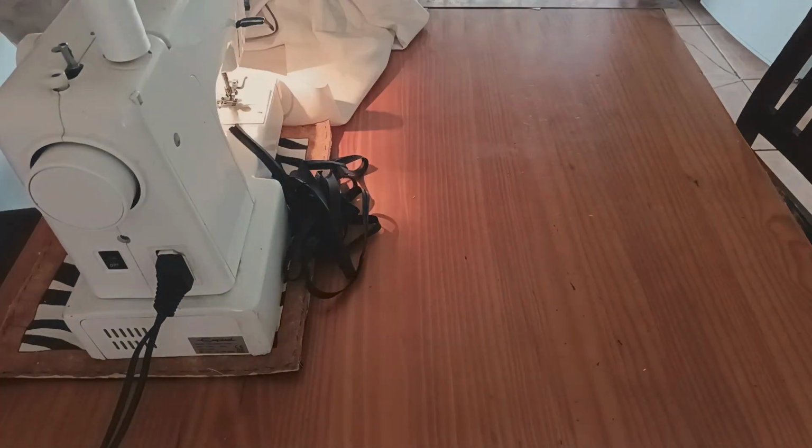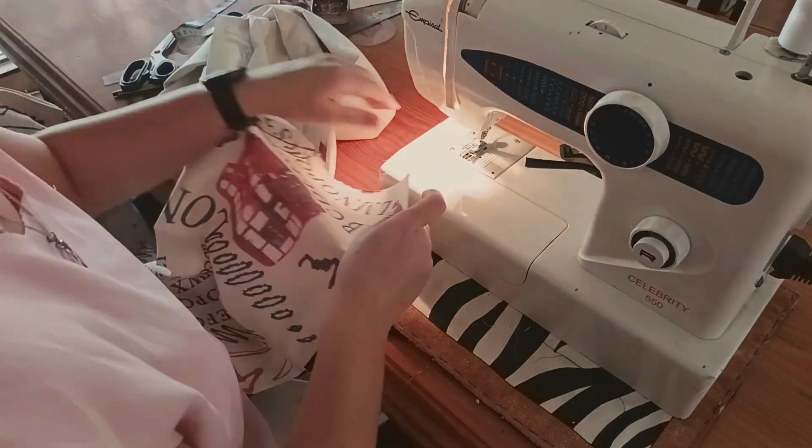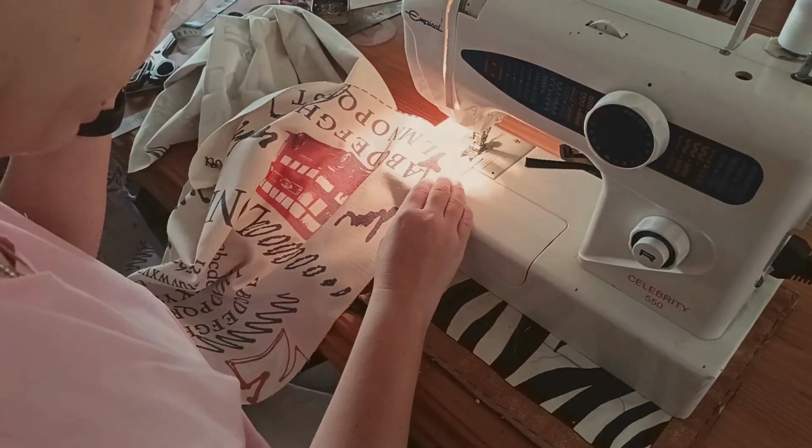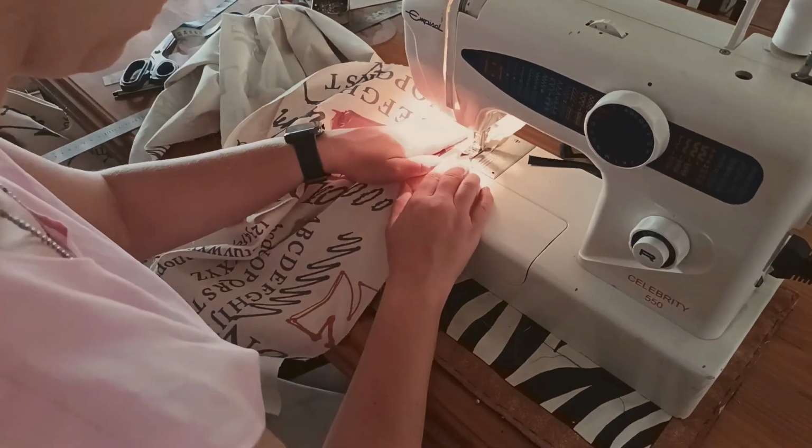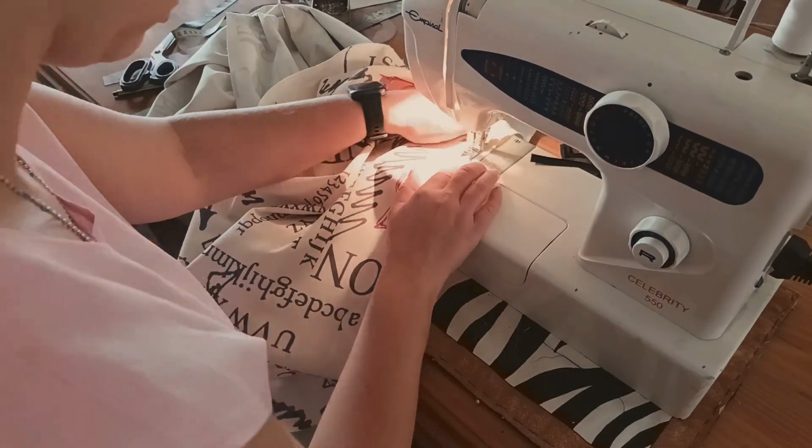Because my plan is to drape fully off my body, I need to make sure all the seam allowance are marked and out of my way, which means 1.5 centimeters right around sewing.